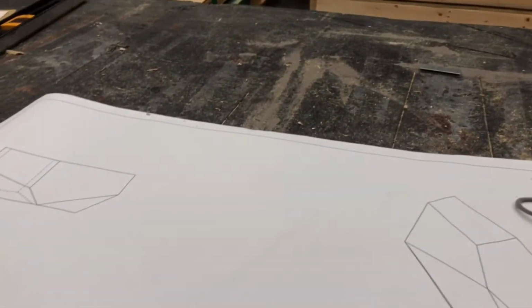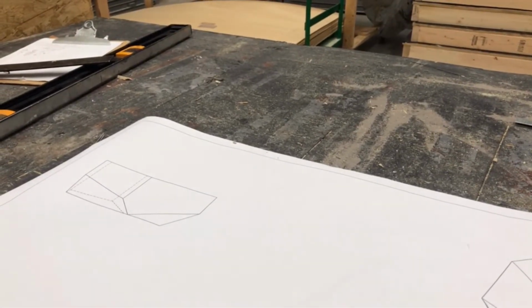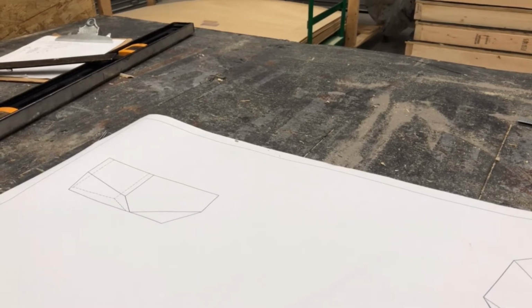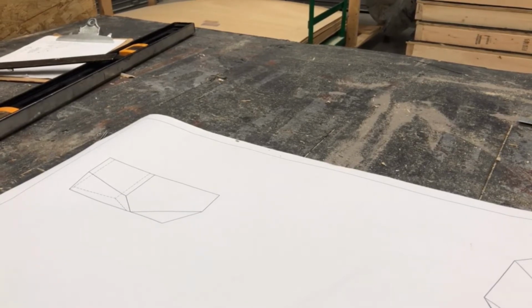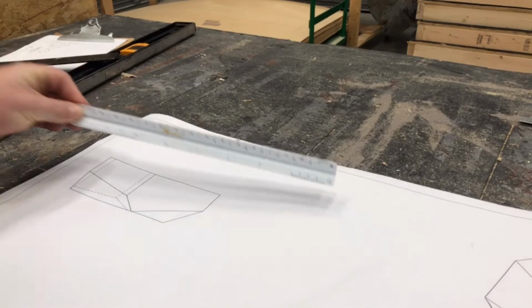and measure what the dimensions of this base are actually going to be. The scaled drafting that we're looking at here is in 3-inch scale. 3 inches equals 1 foot.